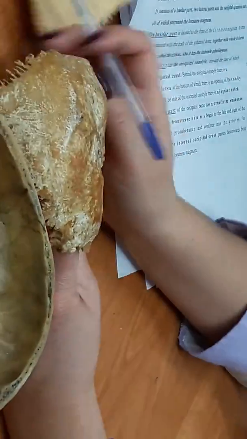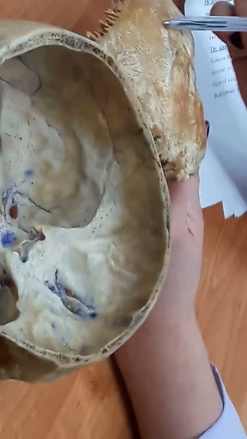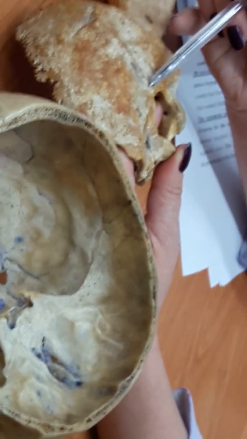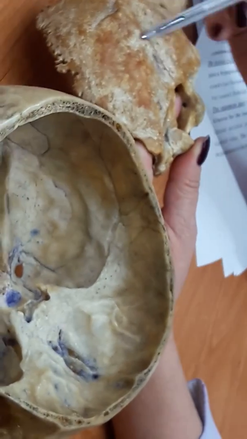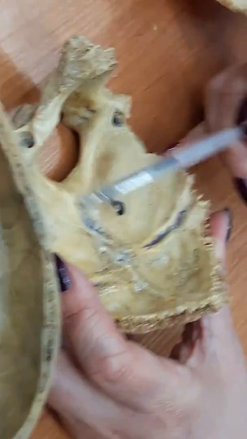The squamous part of the occipital bone has the external occipital protuberance and the external occipital crest, crista occipitalis externa. And this is the internal occipital crest.